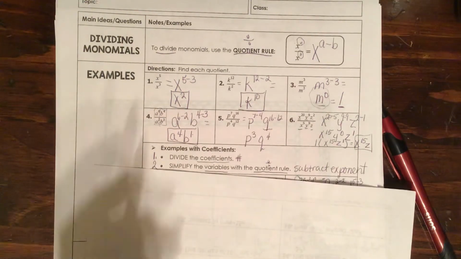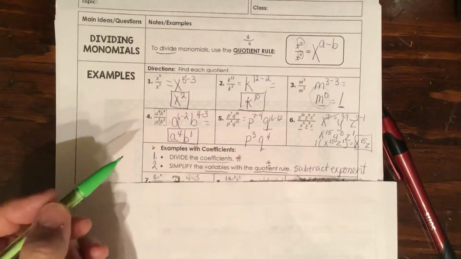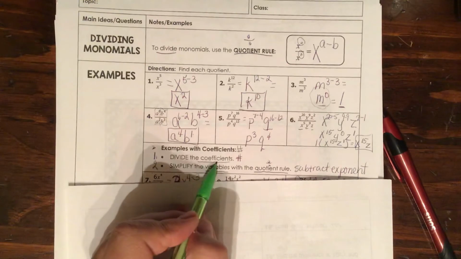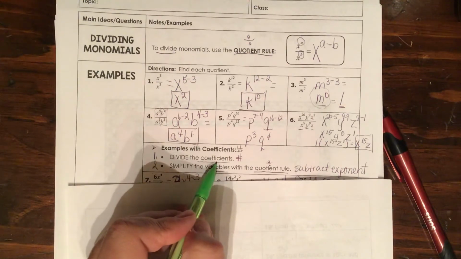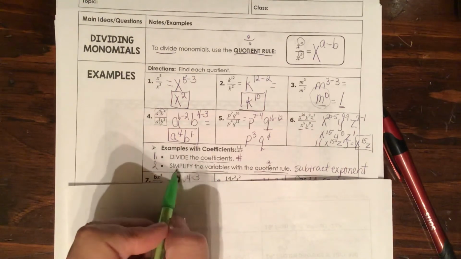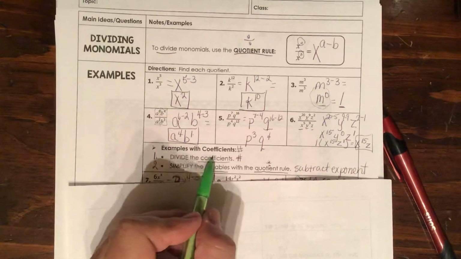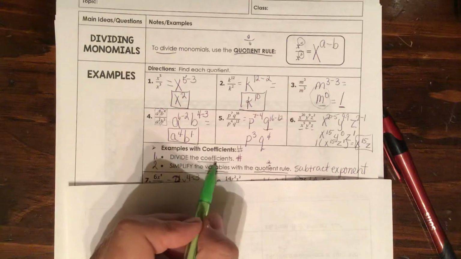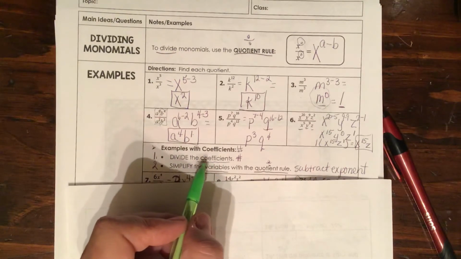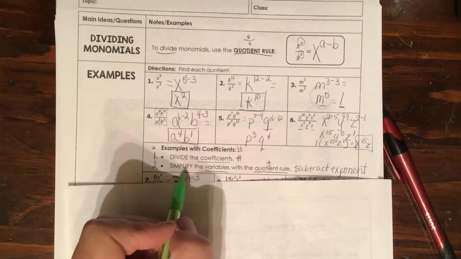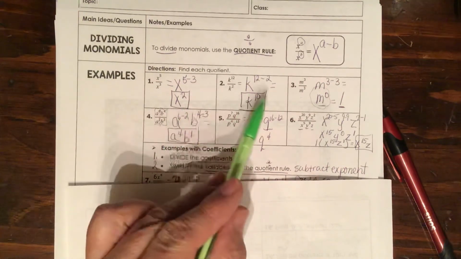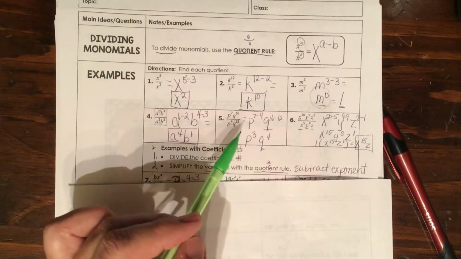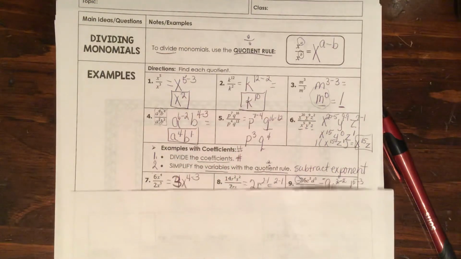When you're looking at examples with coefficients, that means with numbers, you're going to divide the coefficients, or divide the numbers, just like you would in any division problem, and then simplify the variables with the quotient rule. When you're dividing coefficients, that's like reducing fractions. Simplifying means you're going to do just what we did right here in the quotient rule. You're going to subtract the exponents when you divide.